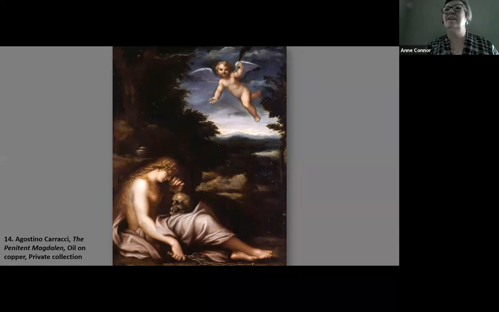Yes. What is the meaning of the skull? The skull is the idea of penance. It's that idea of meditating on the fact that we are only a transition on the earth, and that death is at the end, and beyond death, we should have salvation if we behave properly. So often you see Saint Jerome or Mary Magdalene or any other saint that is in meditation, they will always have a skull.